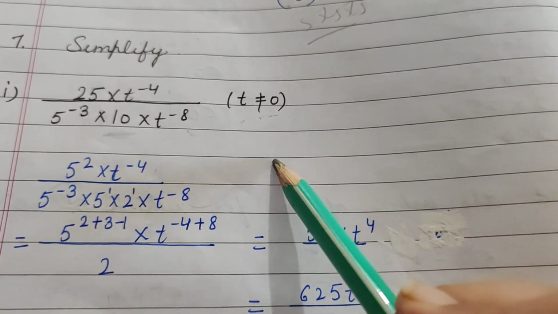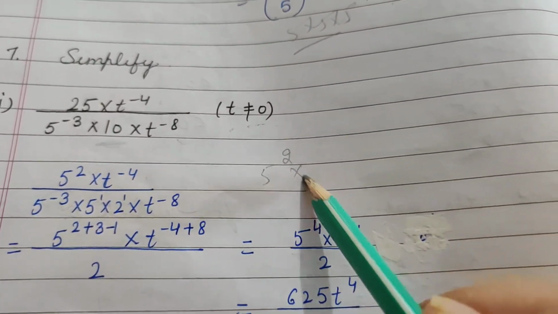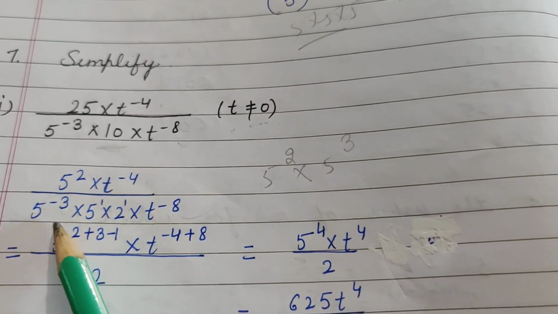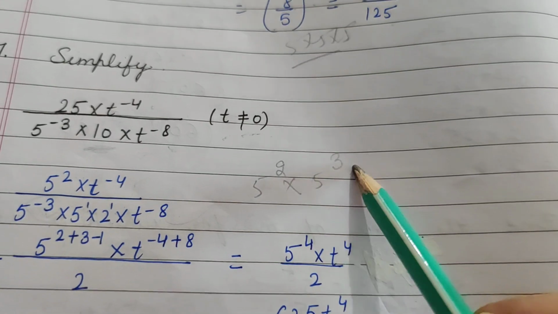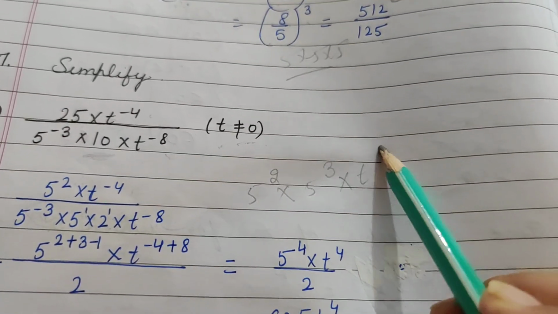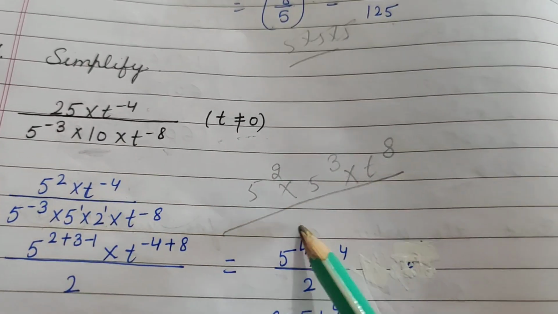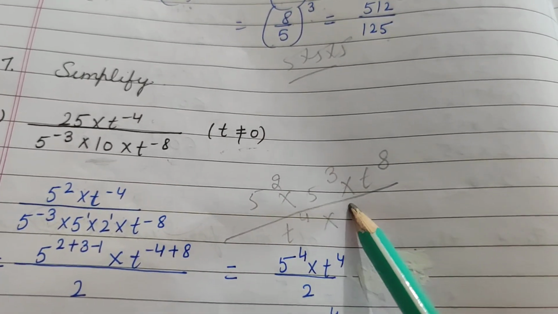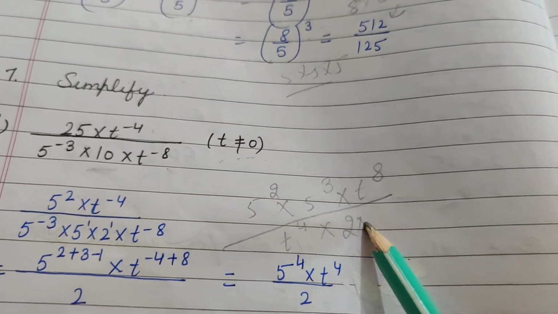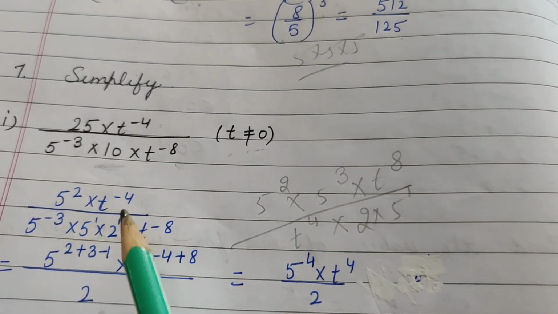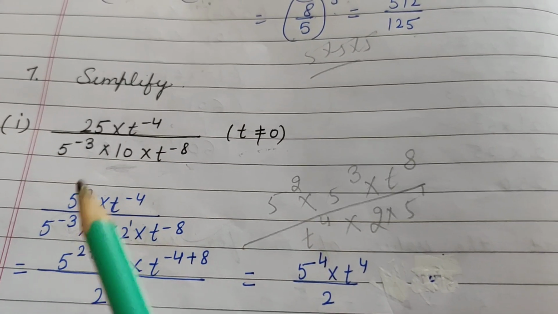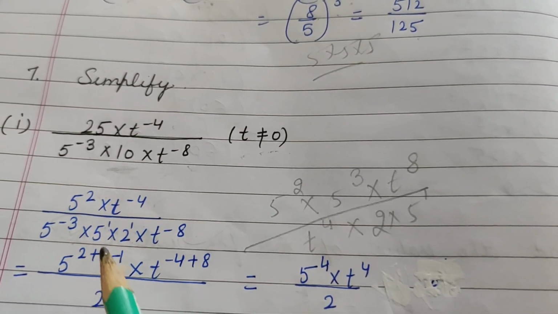Or you can do it like this: 5 raised to power 2 into 5 raised to power 3, as it's negative it will go upside, into t raised to power 8 upon t raised to power 4 into 2 into 5 raised to power 1. The powers which are negative, we have taken from the numerator to the denominator and denominator to numerator, right?